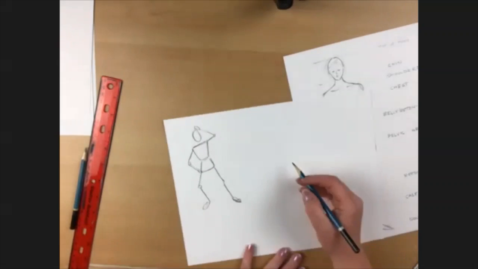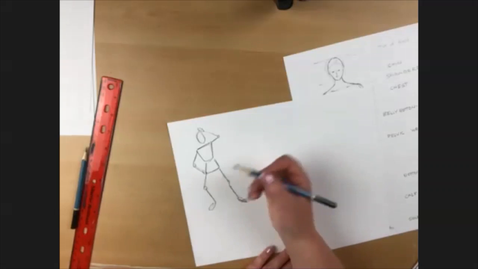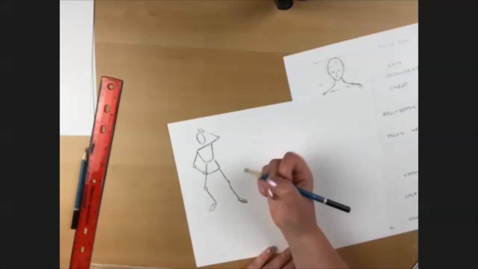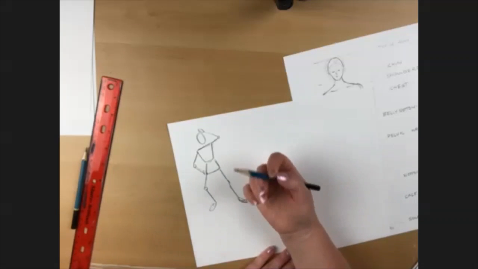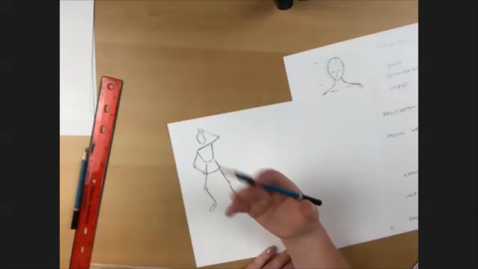So for the next 5 minutes, what I want you to do is I'm going to be doing it too, and you can follow along. I'm not going to talk. I'm just going to just start sketching the body moving using my lines and my basic shapes.